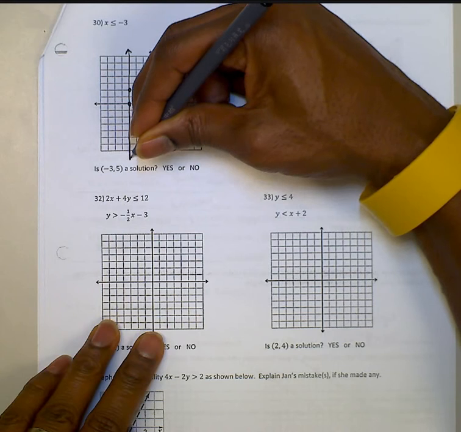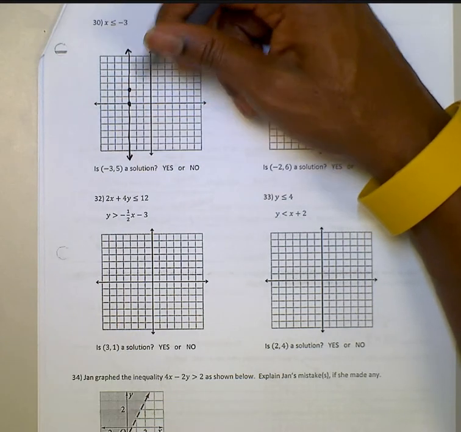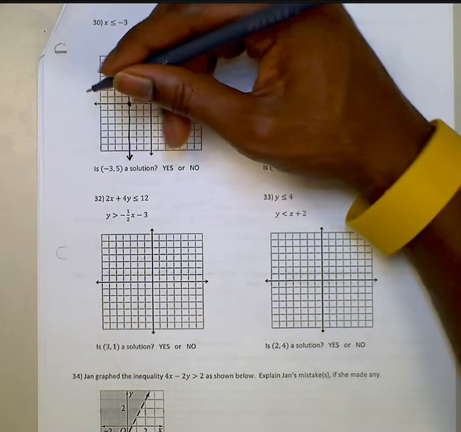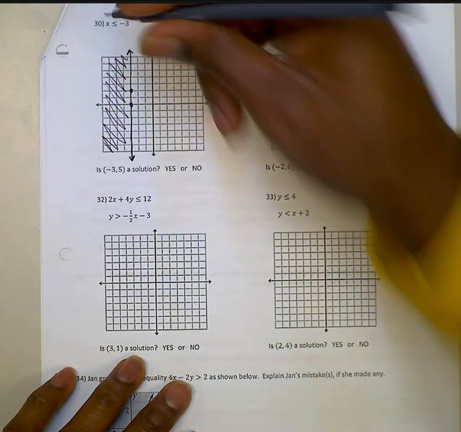And we focus on shading. We can plug in a point 0, 0. Is 0 less than or equal to -3? No, 0 is greater than -3. And so 0, 0 is not true. This side will be shaded.